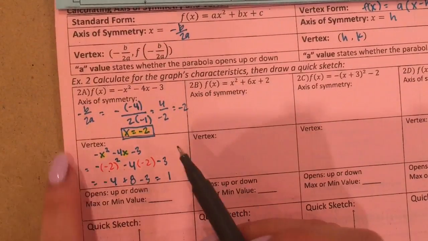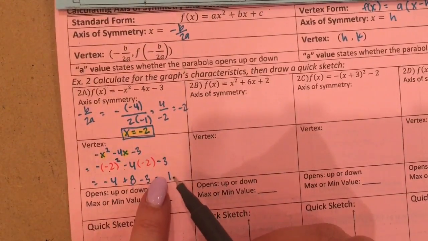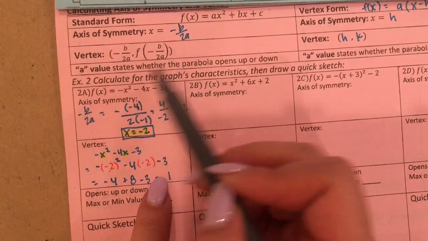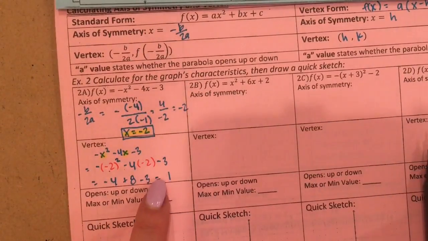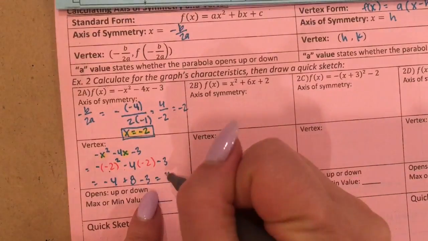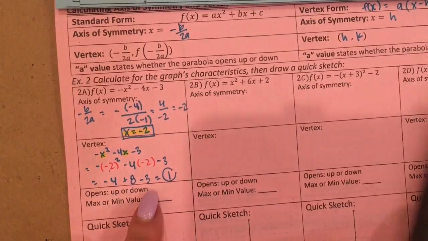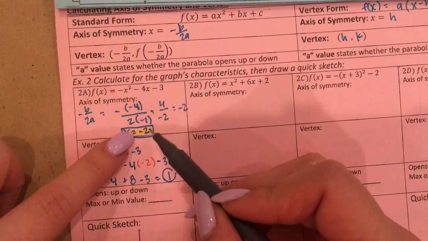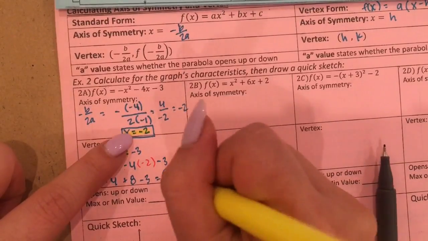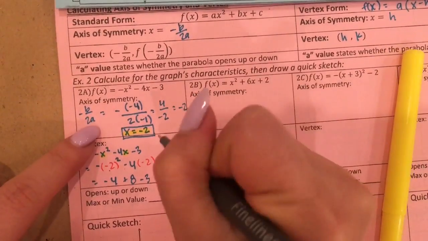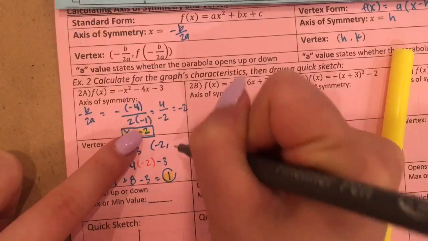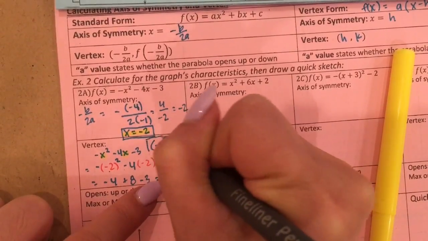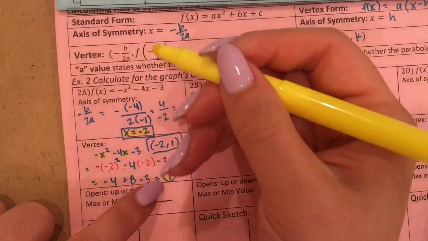Remember, for your vertex, 1 is not your answer. You actually need an ordered pair, a coordinate point, right? So I'm going to take this right here and write it as an ordered pair with this. So my ordered pair would be negative 2, comma 1. That is my vertex.